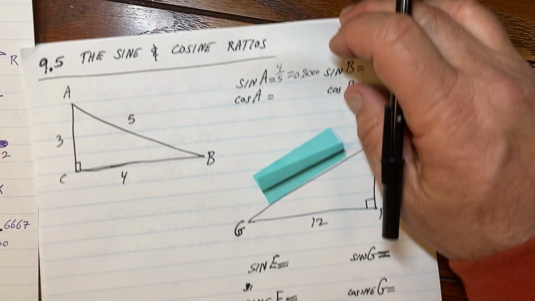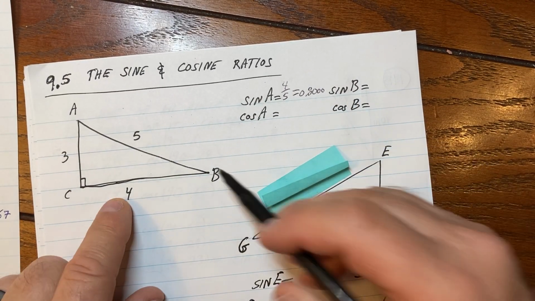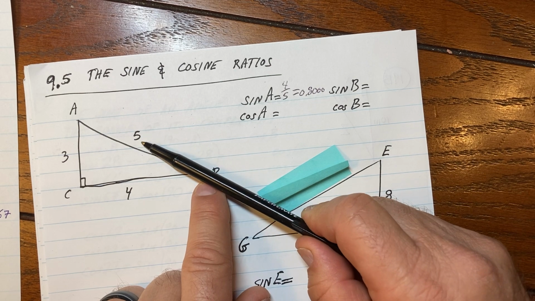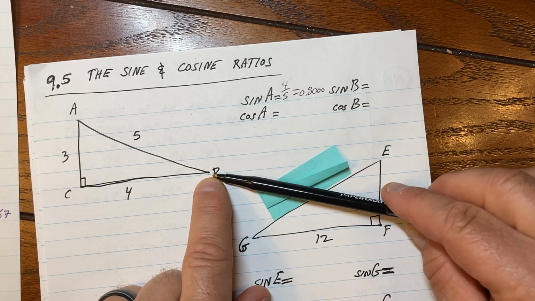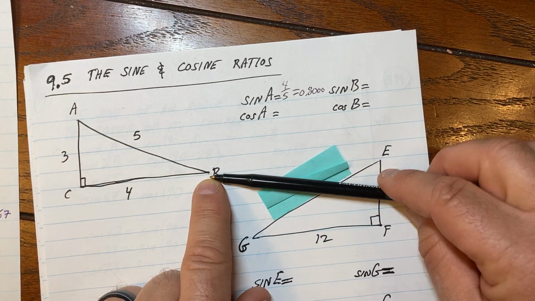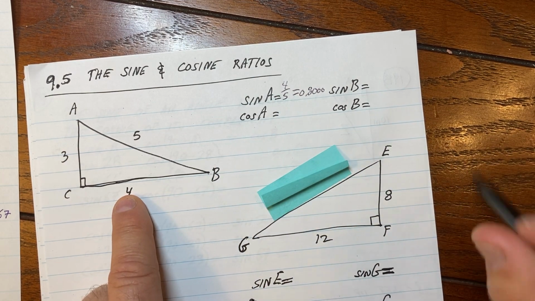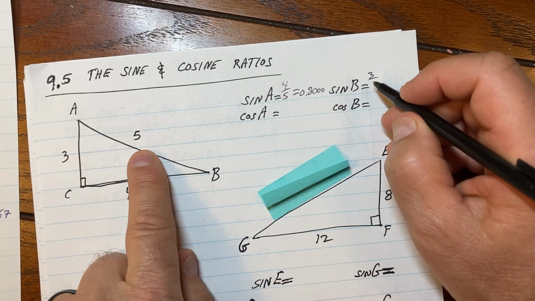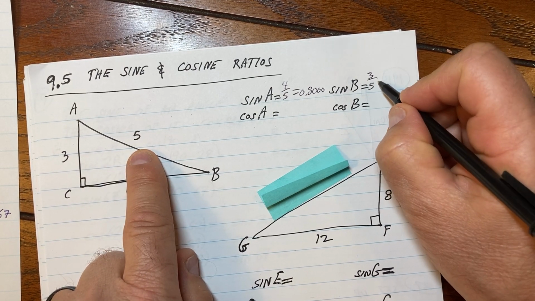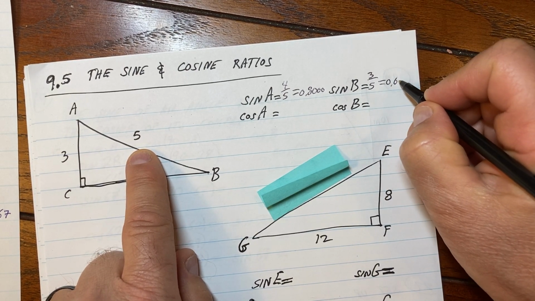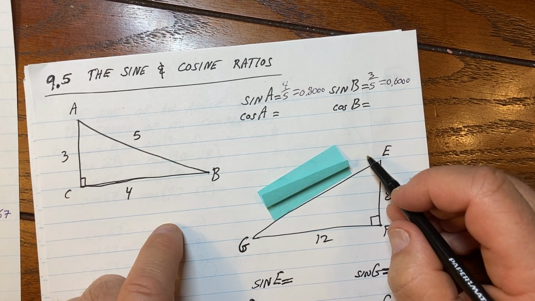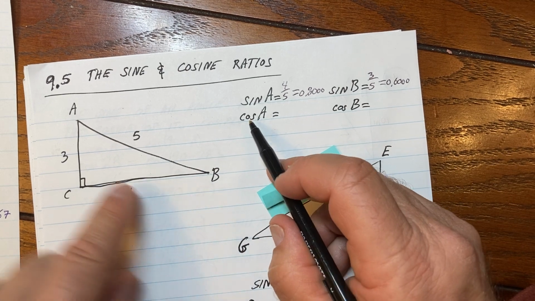Let's do sine of B. Relative to B, the hypotenuse is still the same. That's the opposite side to B, and that's the adjacent side to B. Sine of B is the opposite side, 3, divided by the hypotenuse, 5. And that's 0.6000. Done.